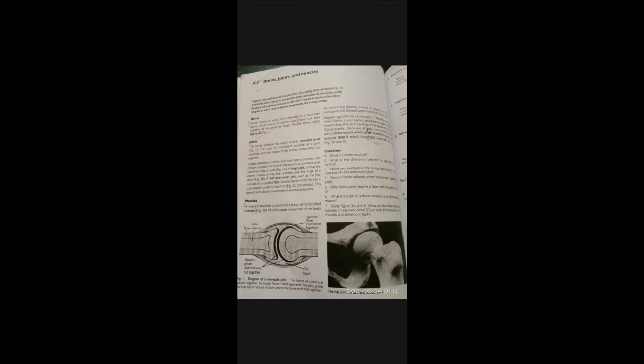Okay, now the muscle. What is a muscle? A muscle is attached to a bone by a bunch of fibers called a tendon. So the strings that attach bones with muscles are known as tendons. Muscles cause movement of the body by contracting, getting shorter in length, so that they pull against the skeleton and make it bend at a joint. Muscles can pull but cannot push.